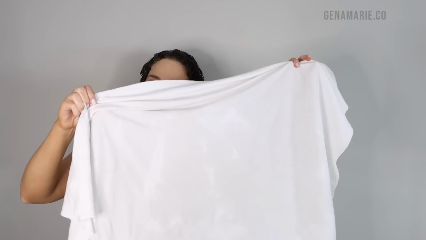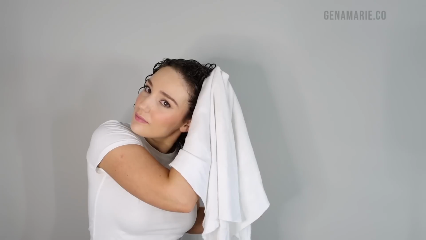After I'm done styling, I'm going to scrunch my hair with a hair towel to help soak up the excess water, and this is key to speed up your dry time. If your low porosity hair takes forever to dry, you've got to add in this step in your routine. You can grab a t-shirt, any hair towel, and just scrunch your hair. And then if you do get some frizz, just add a little bit more gel.